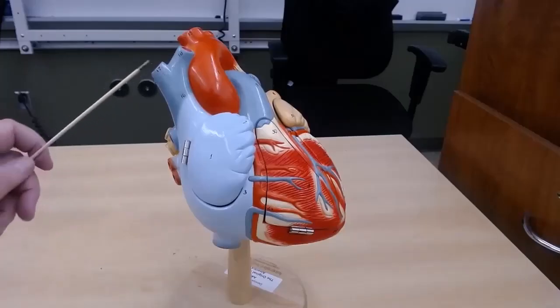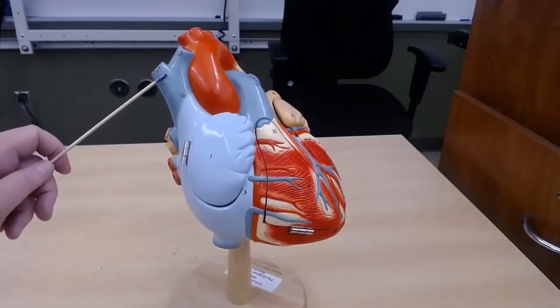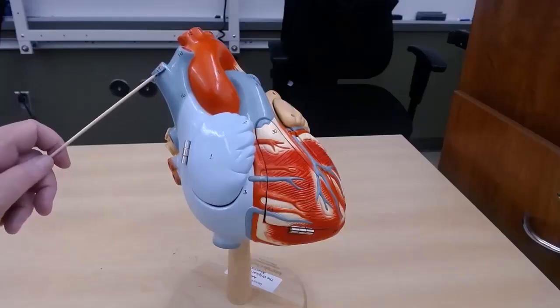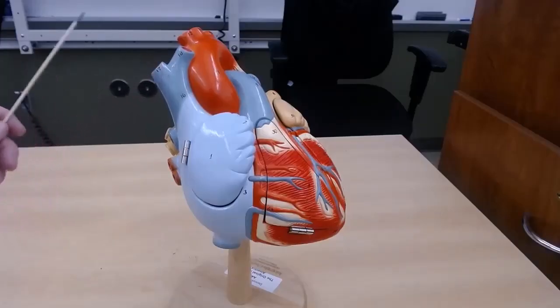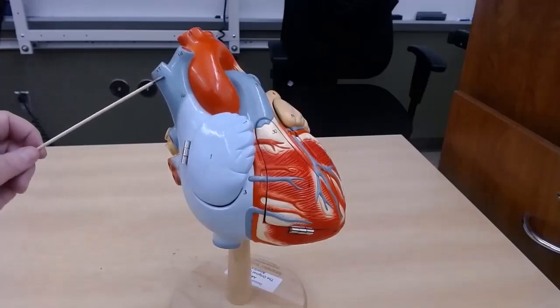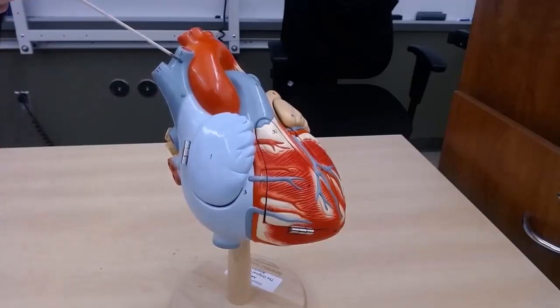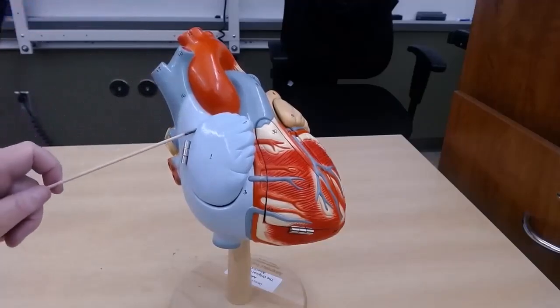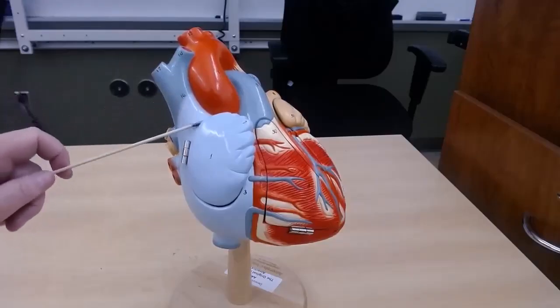We have the right brachiocephalic vein here. That takes blood from the right side of the head and neck and the right arm. At number 18, this is the left brachiocephalic vein, taking blood from the left side of the head and neck and the left arm. Now, the right and left brachiocephalic veins merge together at number 16 to form the superior vena cava. The superior vena cava.